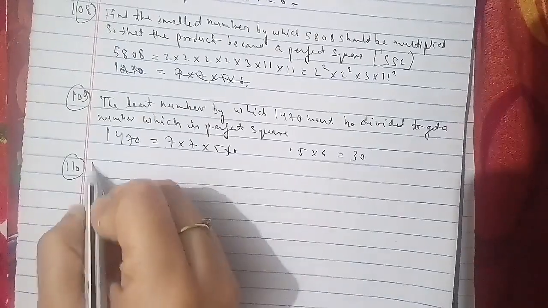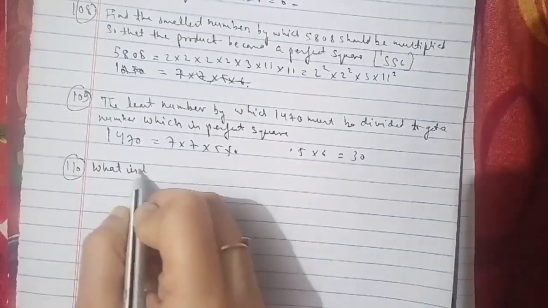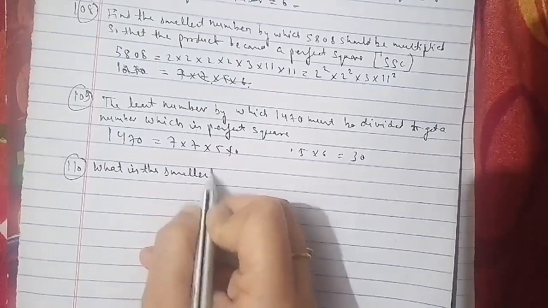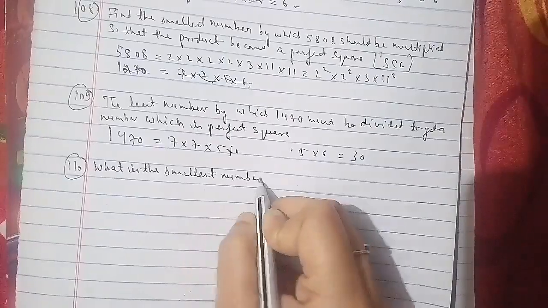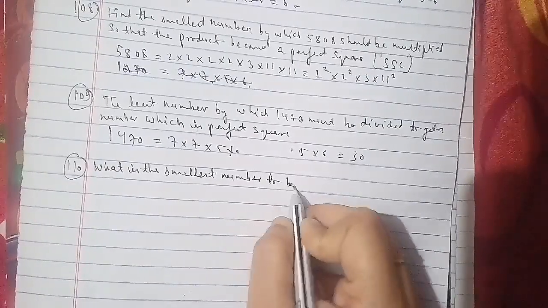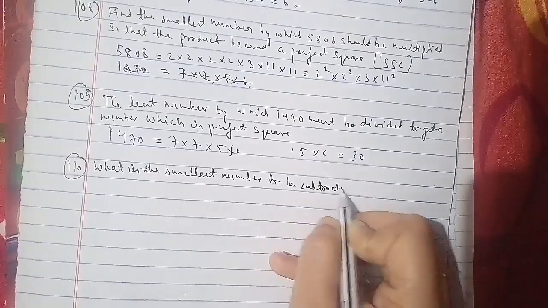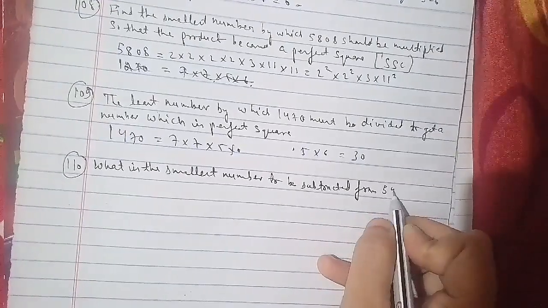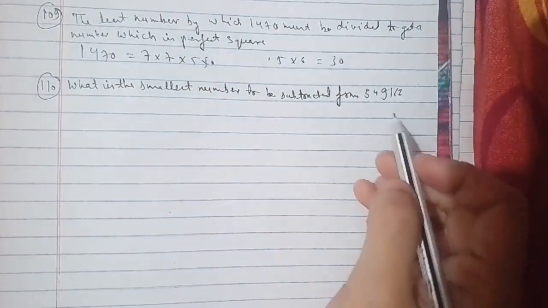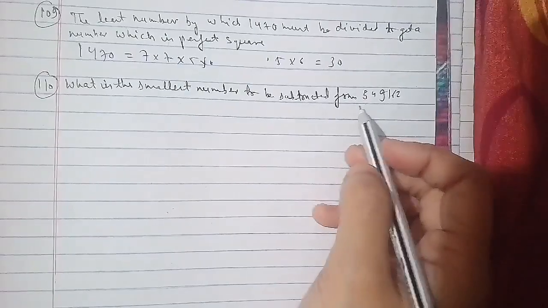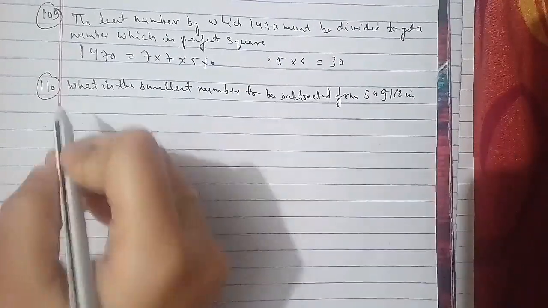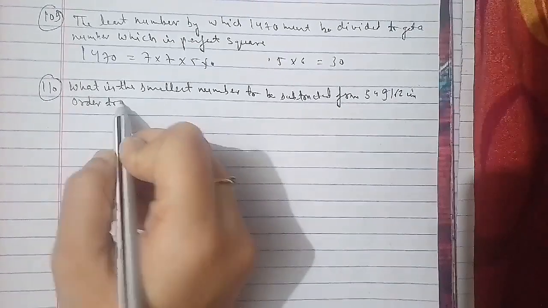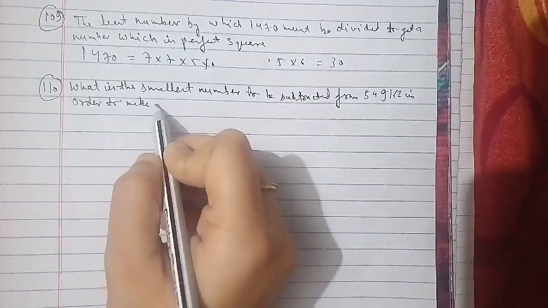What is the smallest number to be subtracted from 549162 in order to make a perfect square?